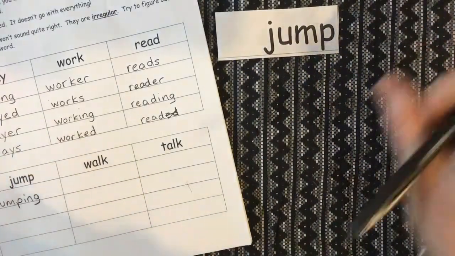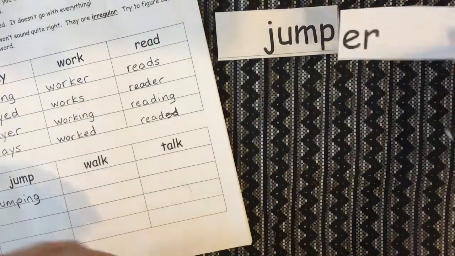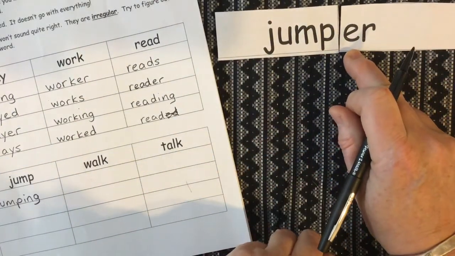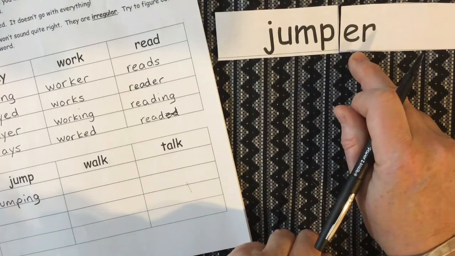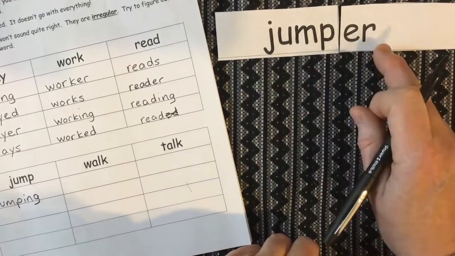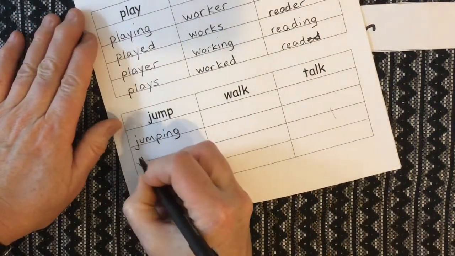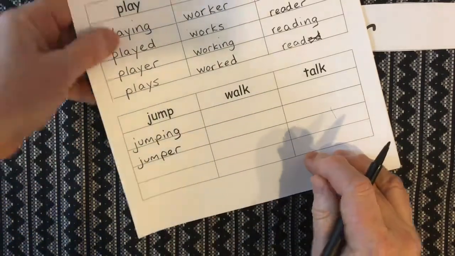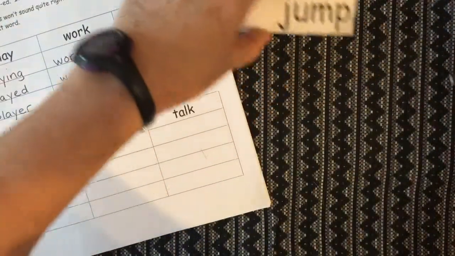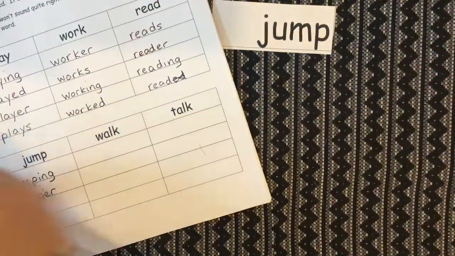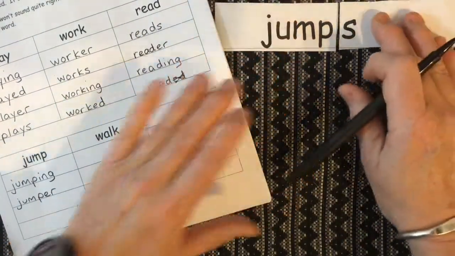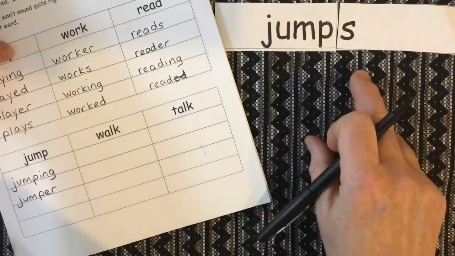I'm going to set that ending aside. Here's er. When you put it down there, go ahead and say the ending on its own too. Jumper, jumper. Okay, ready to write it. Jumper. Okay, next one. My next ending is s. Let's read it. Jumps.